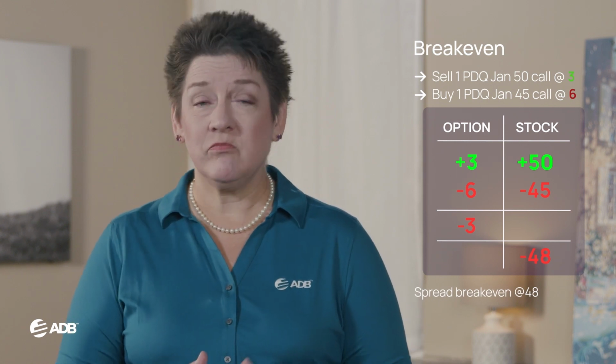Again, the break-even is always between the 2 strike prices. So it's between 45 and 50. That means we need to go up to the lower strike price of 45 to end up between the 2 of them. Adding that to our chart, we have this spread break-even at 48. Now we must ask, is this bullish or bearish? Focus on the premiums. Which one is bigger? The 6. So you're buying a call, and buying calls is bullish.